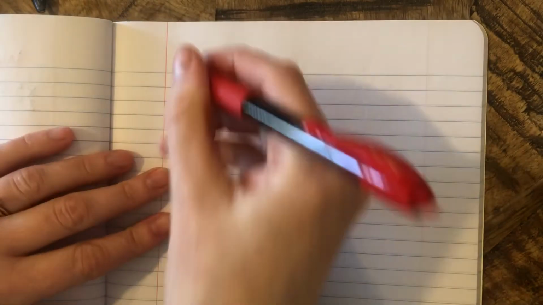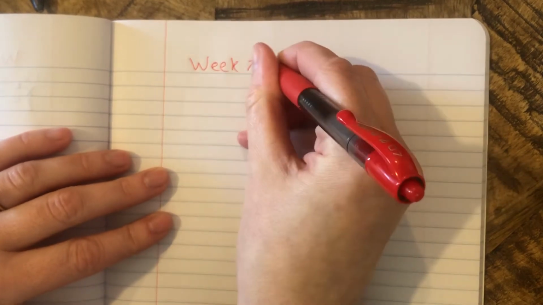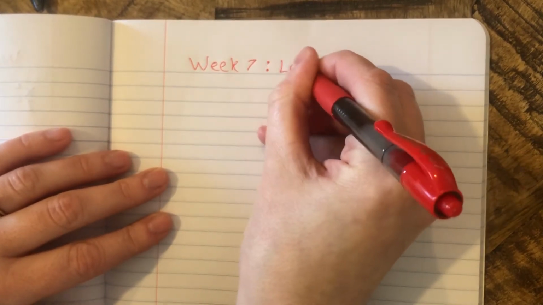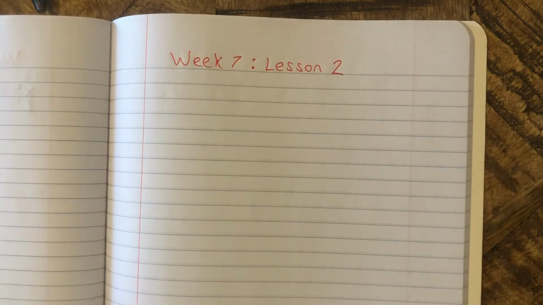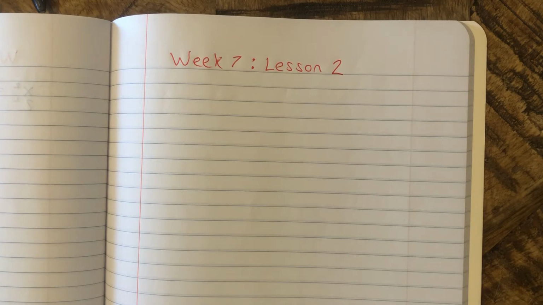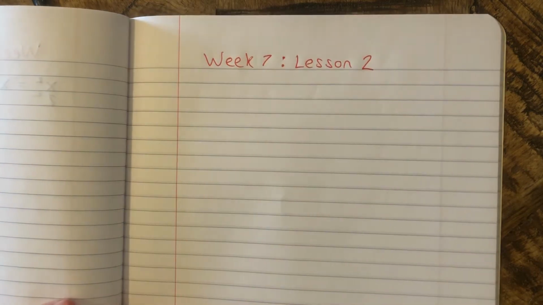Hey everyone, today we're going to take a look at week 7, lesson 2. This lesson is our introduction into square roots and perfect squares. So I want to start, rather than diving into the example problems, by taking a few notes. We've been working with exponents.